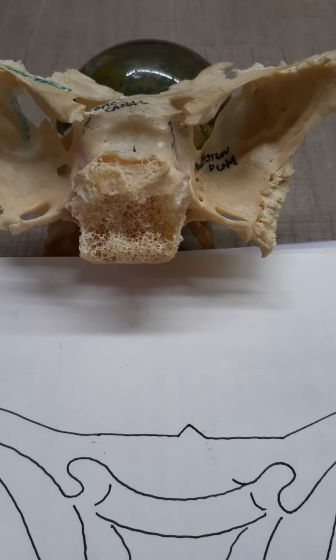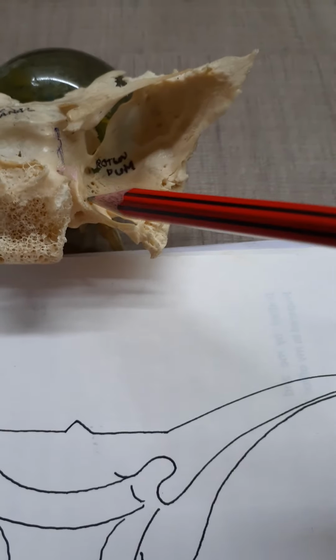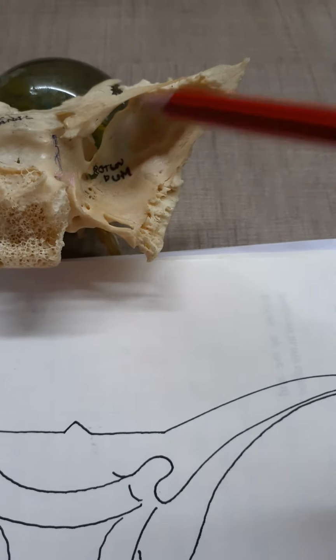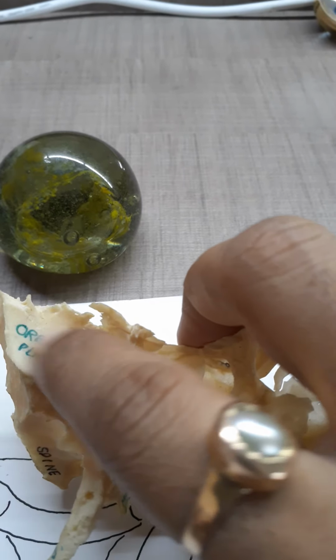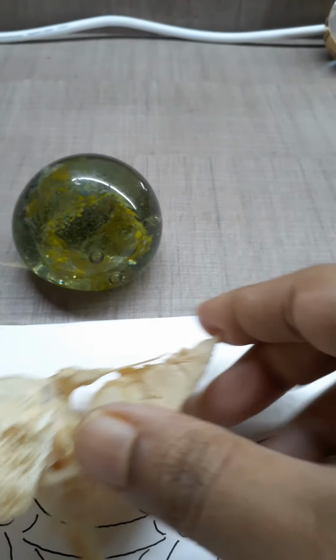Let us go for the greater wing of sphenoid. This is the greater wing of the sphenoid, the larger wing. The greater wing is said to have surfaces. This one is the orbital surface, or the anterior surface, of the greater wing.